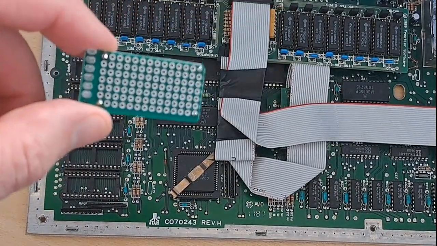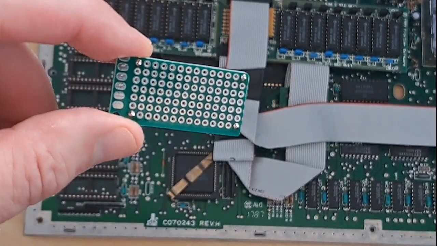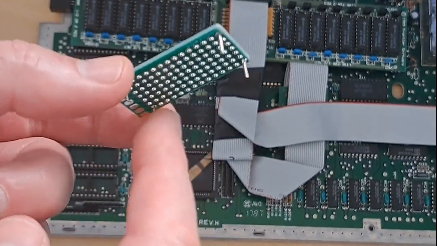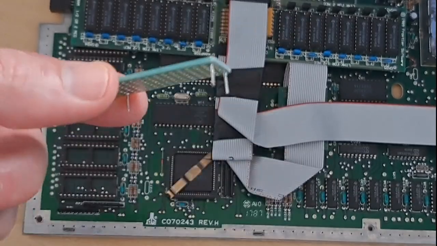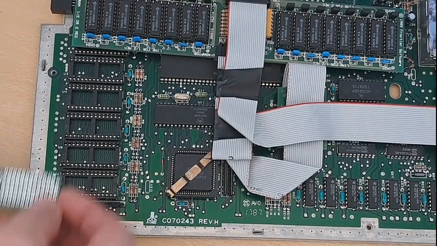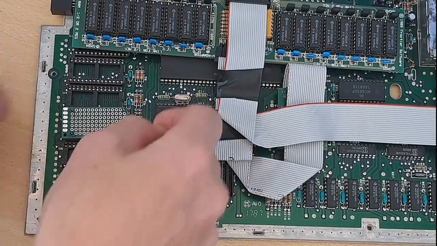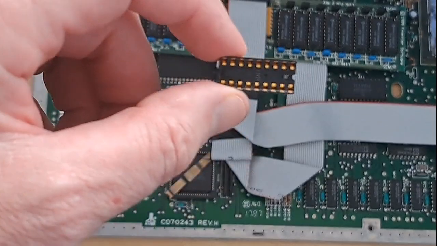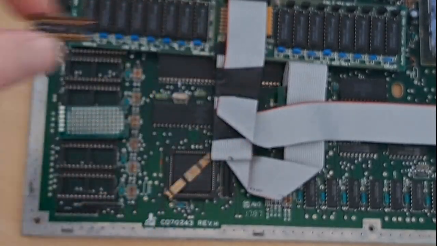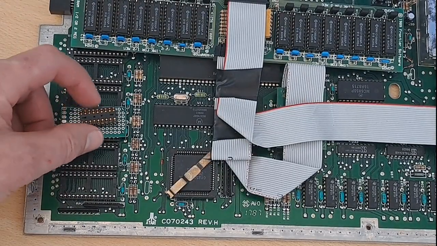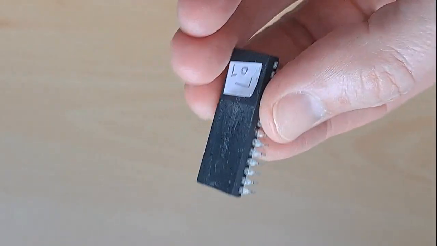I have cut the experimental board to the size of a ROM chip. And on the underside I've made 4 pins so that it can be placed directly into the ROM socket. And I have a socket here for the 74LS11 chip. A number of new connections need to be made to the ROM chip.